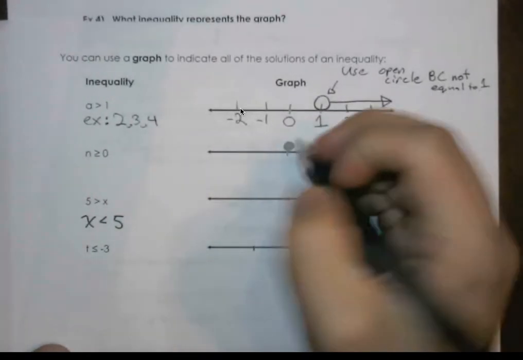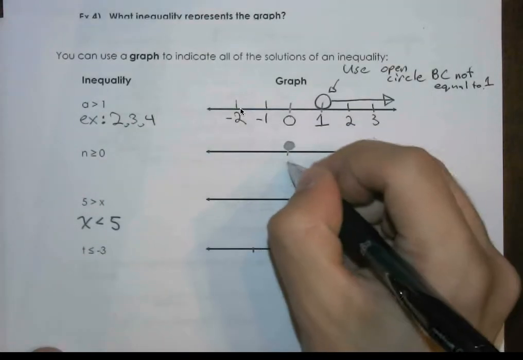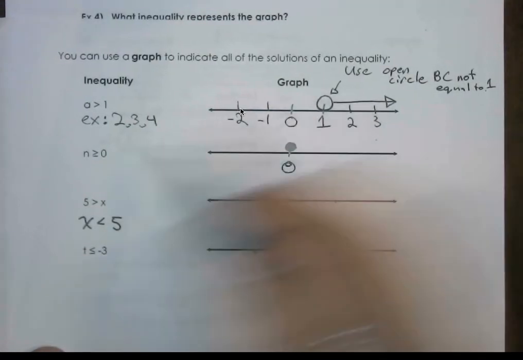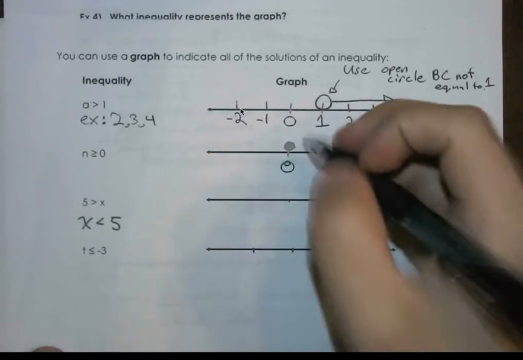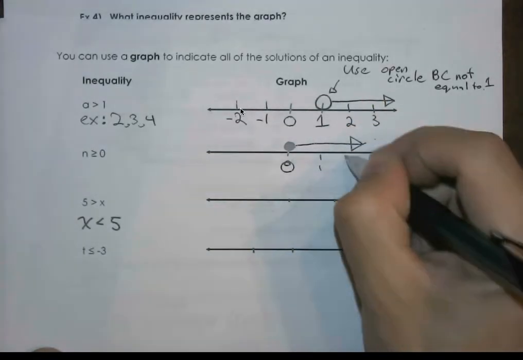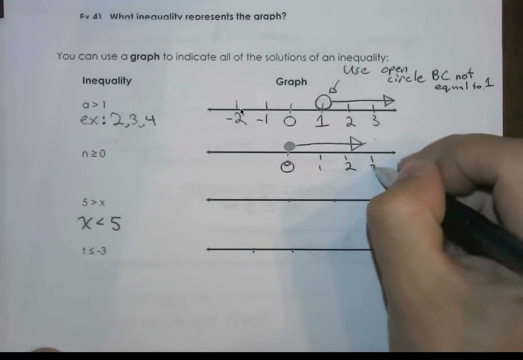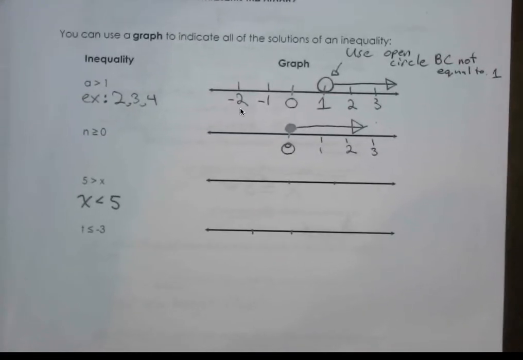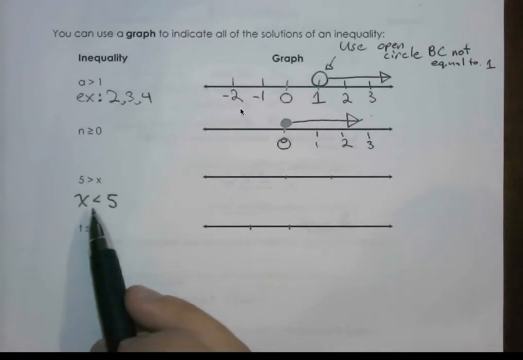But I'll speed run through this. So I have a closed circle at 0. And I'm denoting values that are greater than 0. So all these numbers, and we're done. So 1's included, 2's included, 3's included, they're all good. Fair game. Notice that for this one, it can be rewritten.